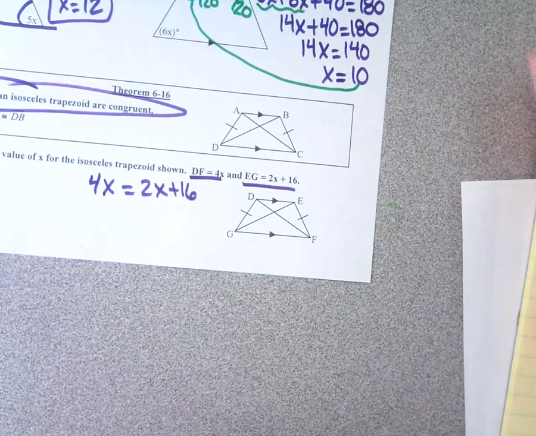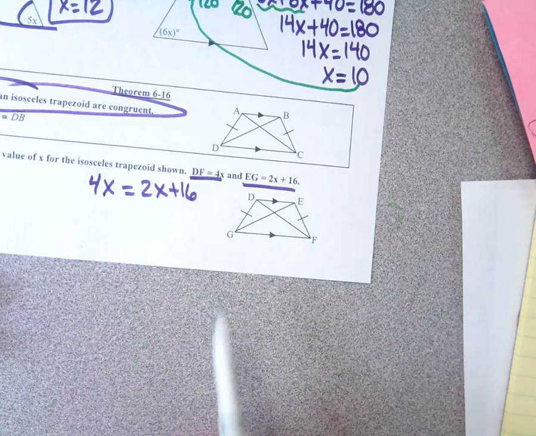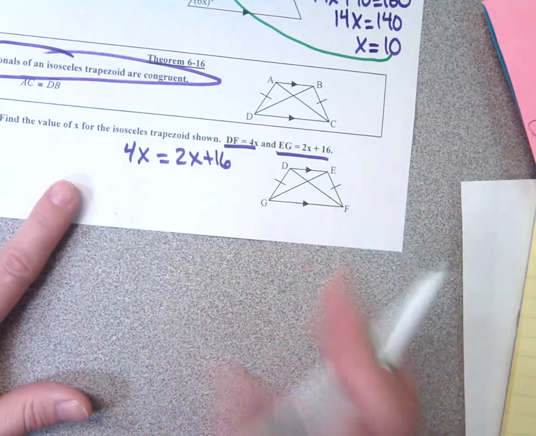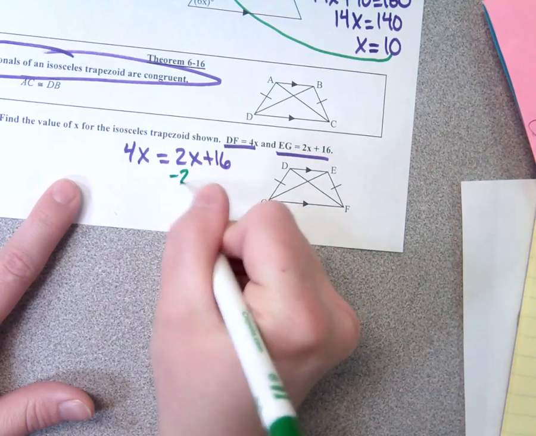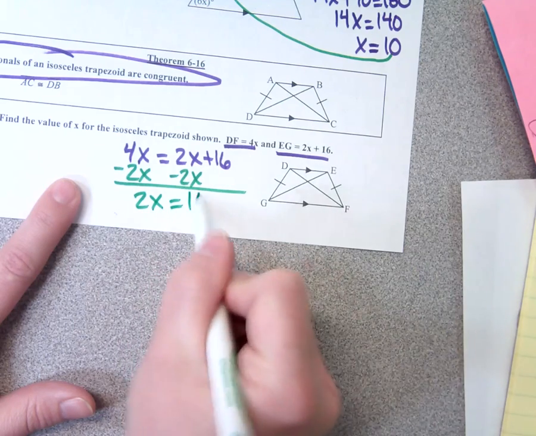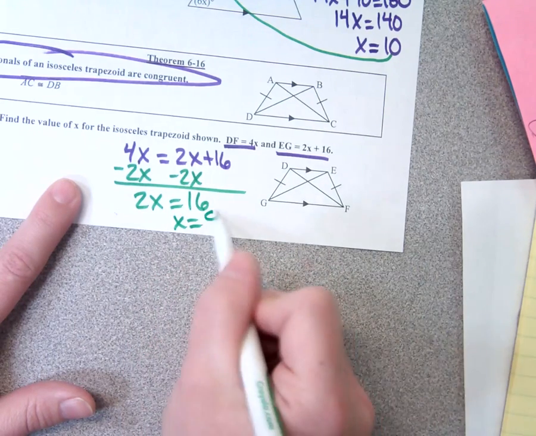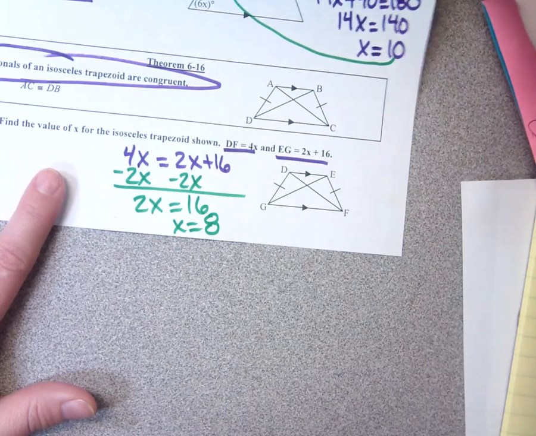The rectangle has diagonals that are congruent, and the isosceles trapezoid has diagonals that are congruent. Okay, what do I do to solve this? Subtract 2x. Good. Let's subtract the 2x, and I get 2x equals 16, so x must be... 8. Very nice. You guys are very excited today.